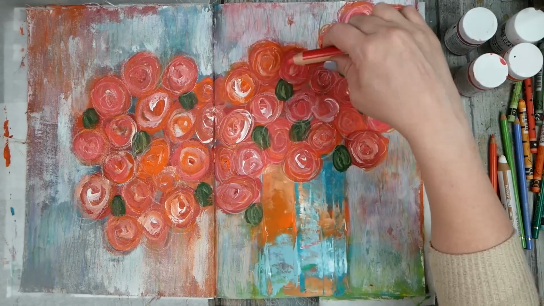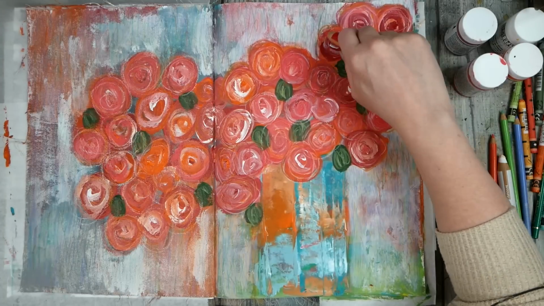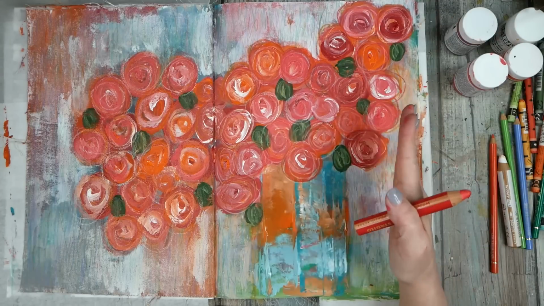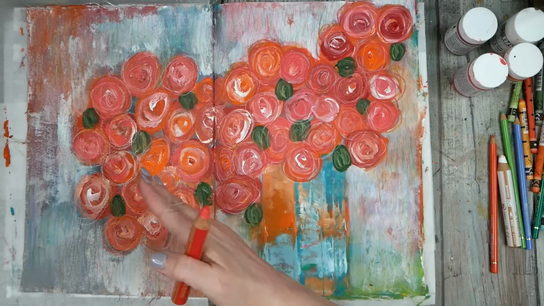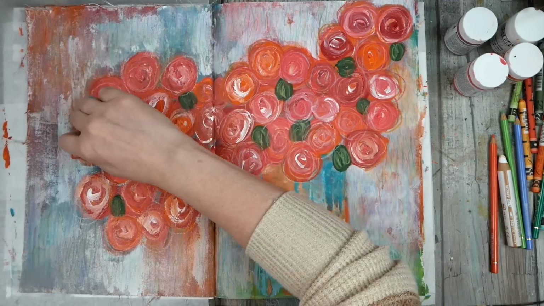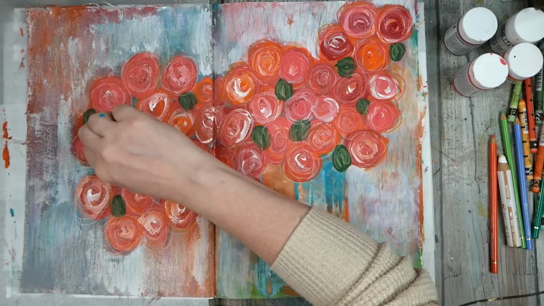I'm glad I framed my original piece though. You should go back and watch that video. I like working on the watercolor paper with this technique better than the canvas. So good little lesson to learn there.